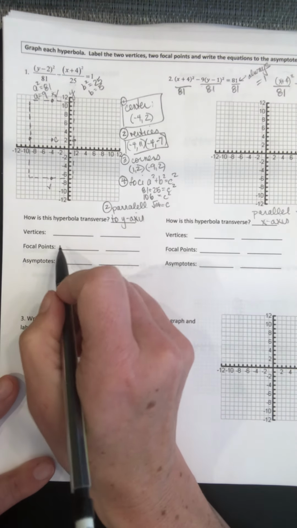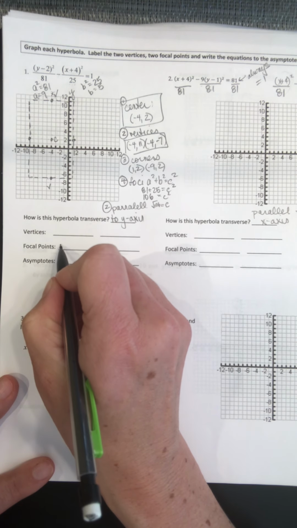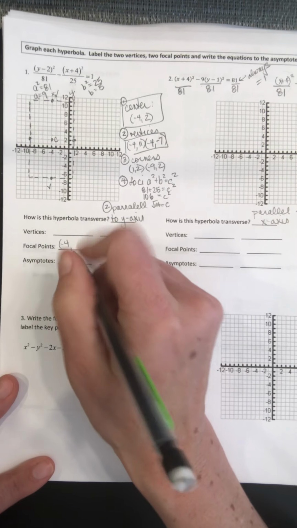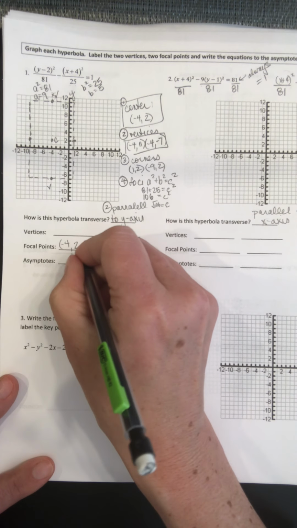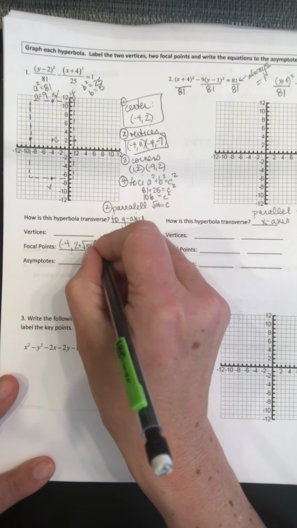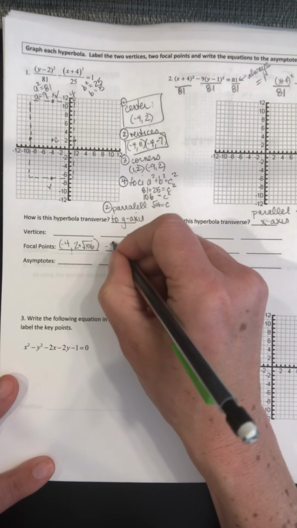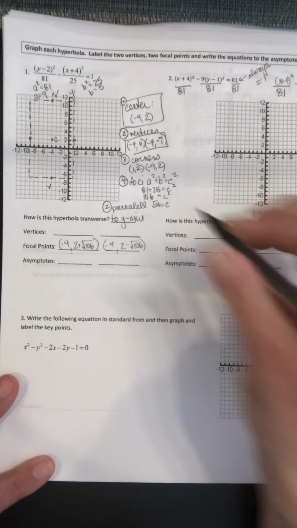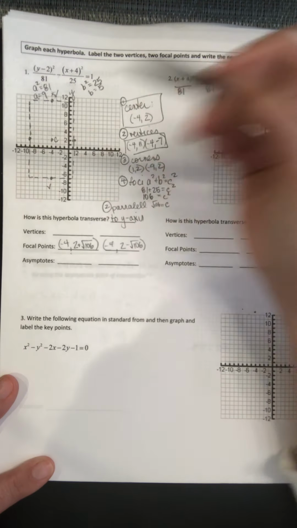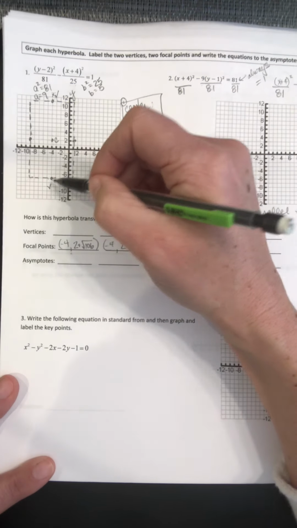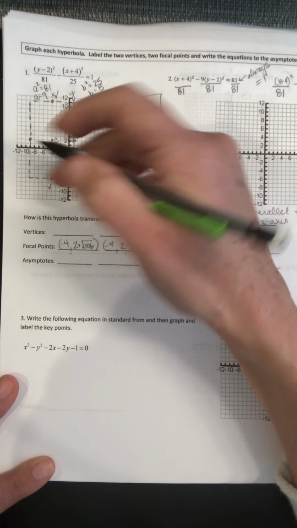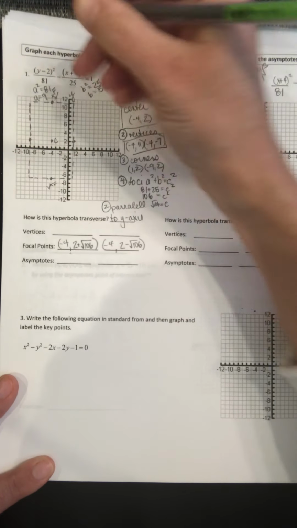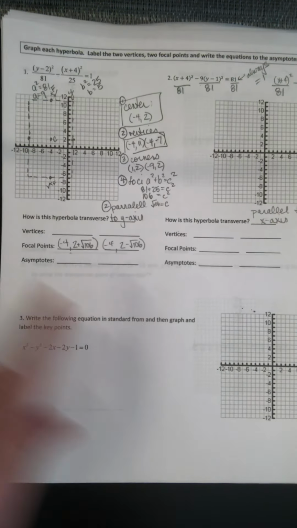Some of you are writing the decimal here. For your foci, what you should have here is -4, comma, 2 plus the square root of 106, because we can't break that down, and then -4, comma, 2 minus the square root of 106, right? Again, which is a distance of 10 and a little bit. So there's my focus right there. This is my focus right there. So I have that, okay?